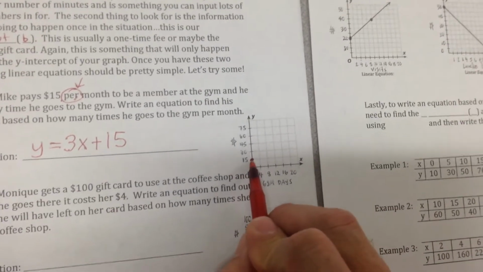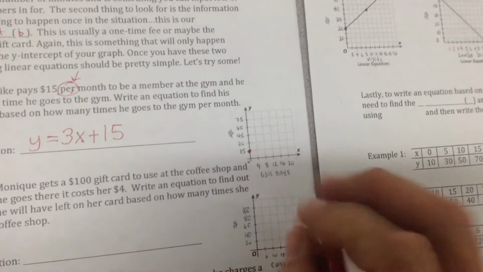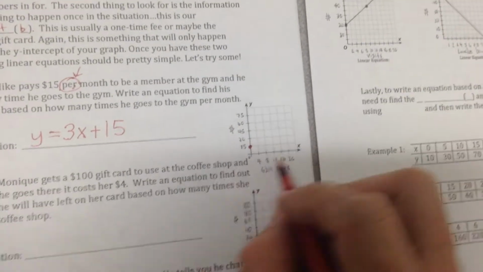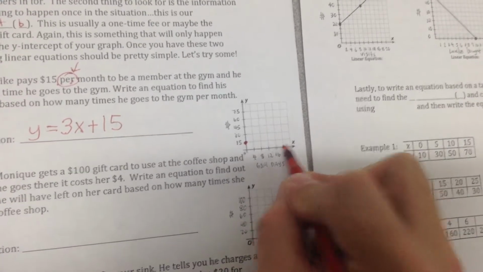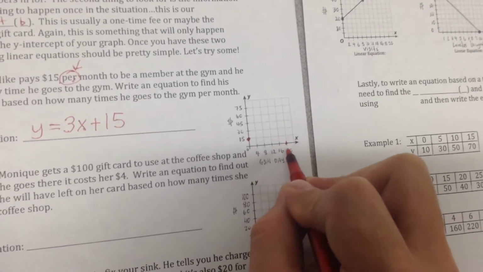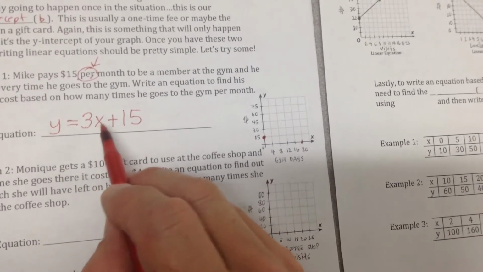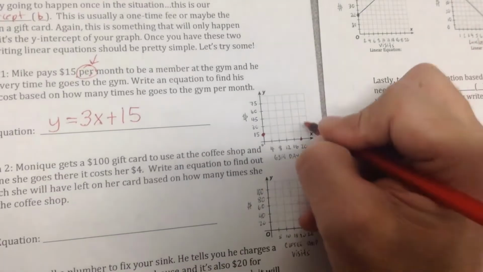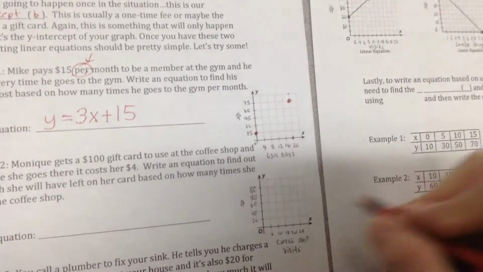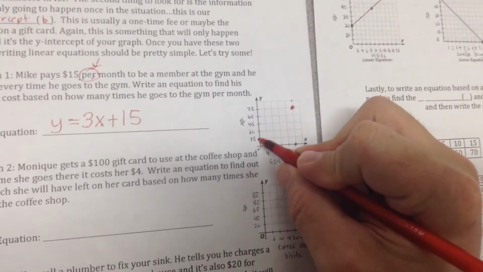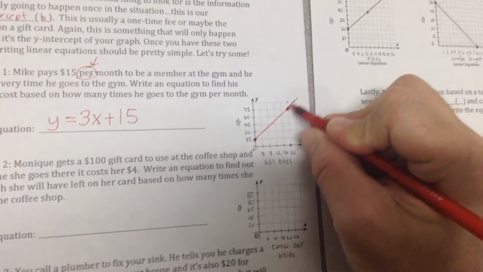So this is our first point. Again, that plus 15, that's our y-intercept, okay? Now, let's say he actually went to the gym 20 times that month. So here's our 20. 20 visits times $3 every visit is $60, plus the 15 for being a member means that for 20 visits, it would cost him $75. So there's our second point on the graph, and our graph would look something like this.